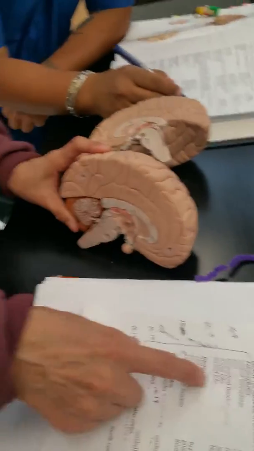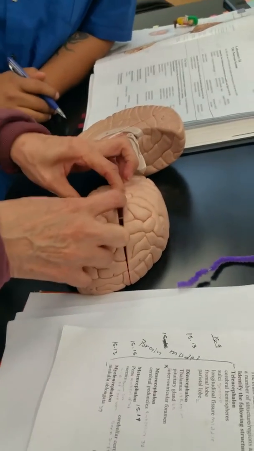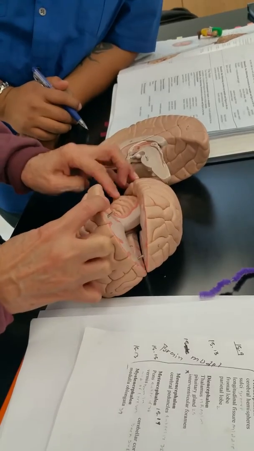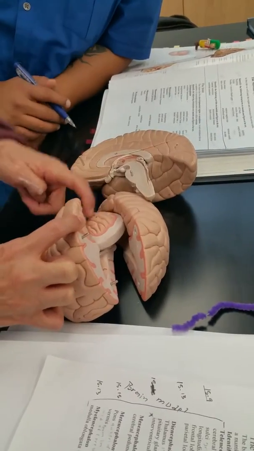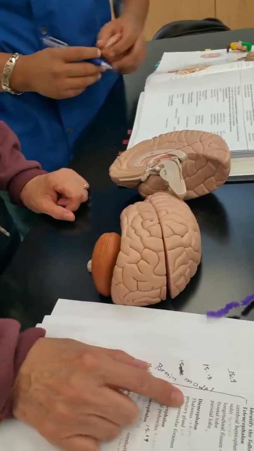The insula is deep. You're not going to see it here. The insula is deep. It's another lobe, but it's deep. There it is. It's deep. There it is. All right. Insula. Okay, so that was the telencephalon.